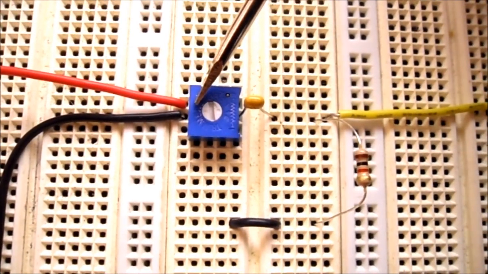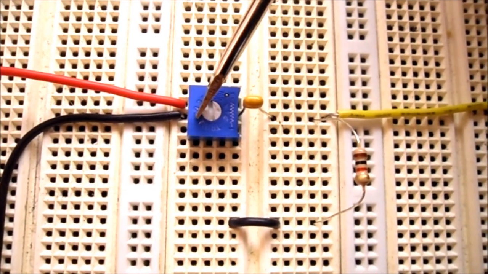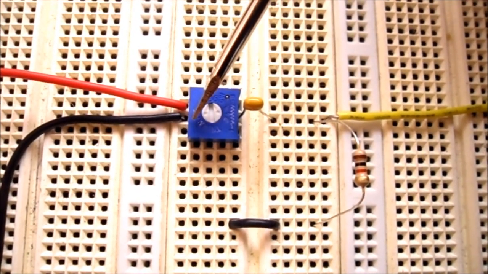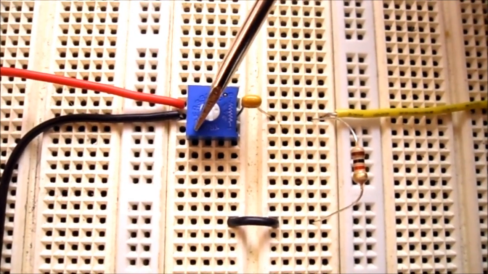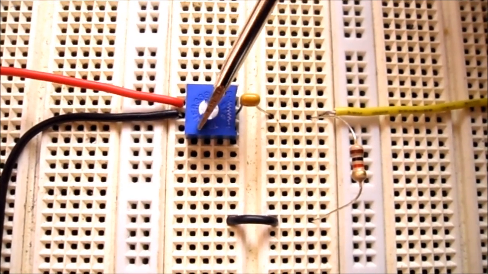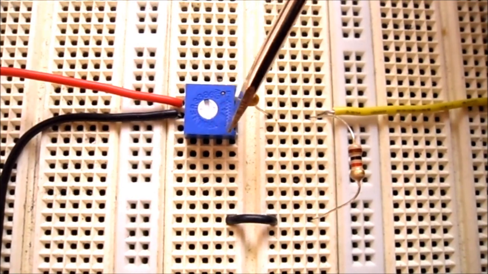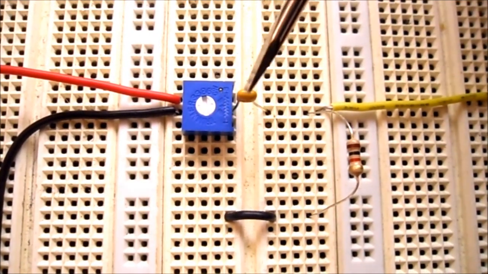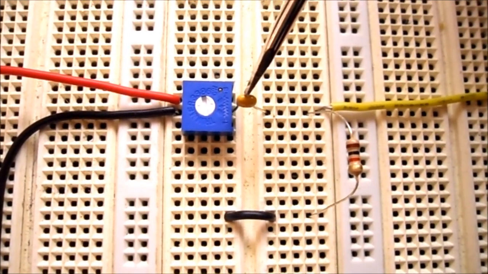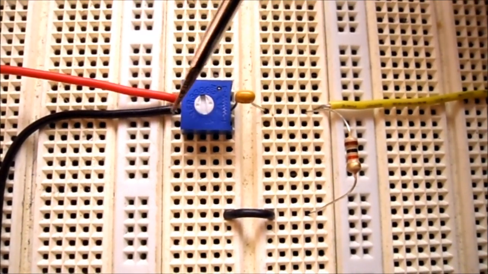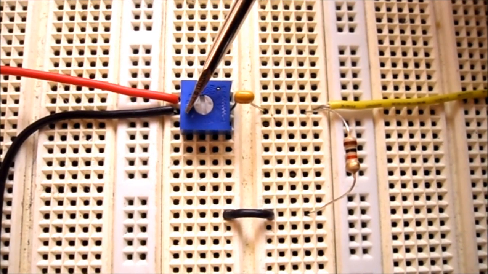One lead going in the top hole, one lead from the center goes in the next hole, and the bottom of the potentiometer, the last lead, goes in the third hole, and you'll notice nothing is connected to it. The capacitor is connected to the center pin, which right now has the black lead going to the common of the ohm meter.